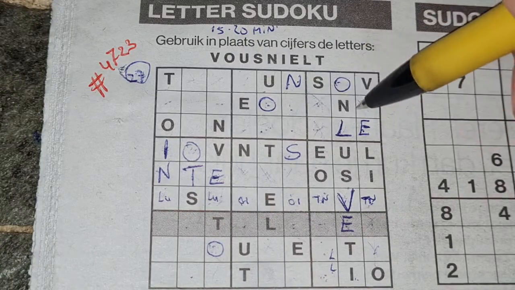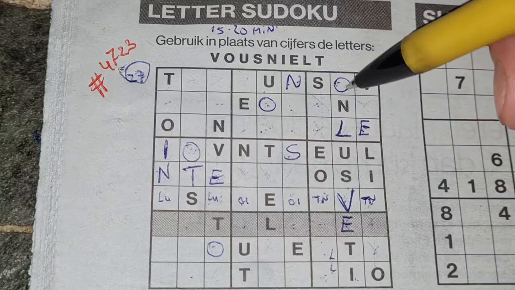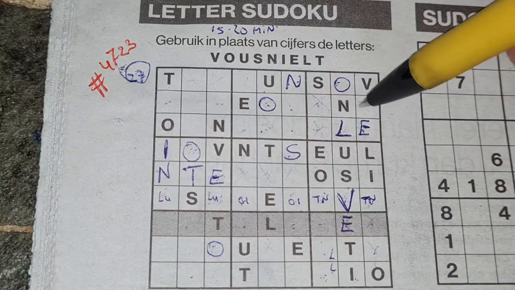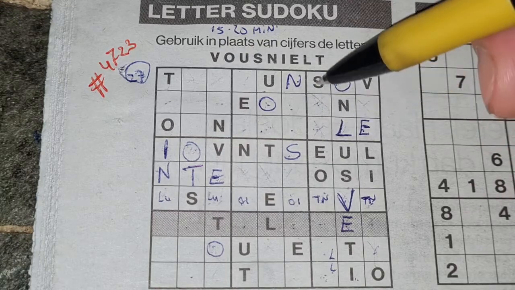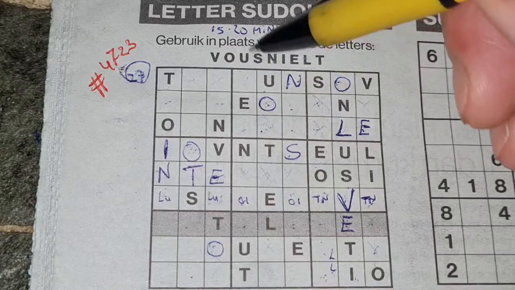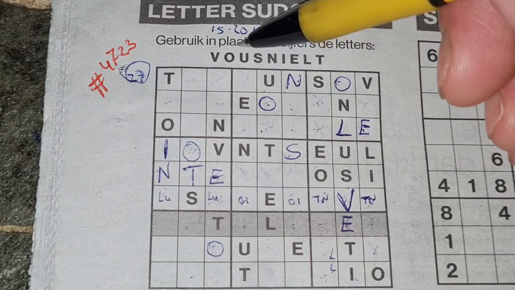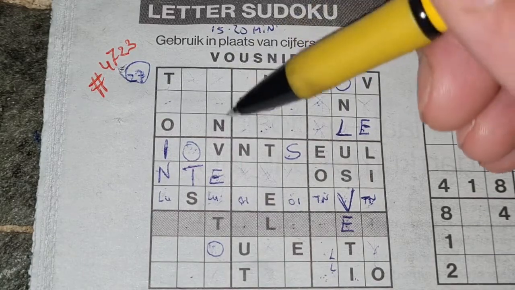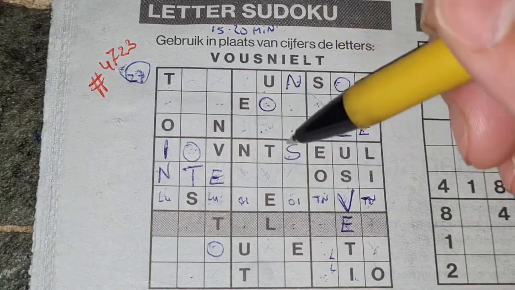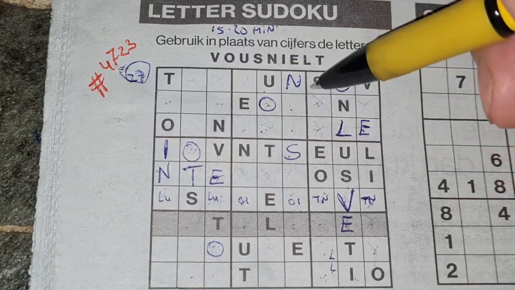T is missing here. The U. Alright. Let me think.